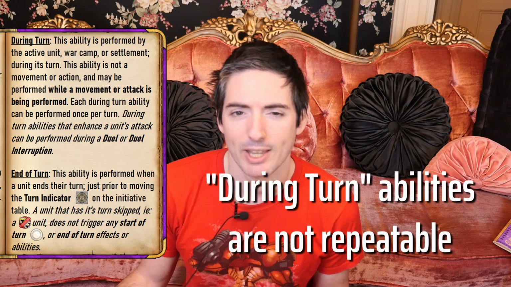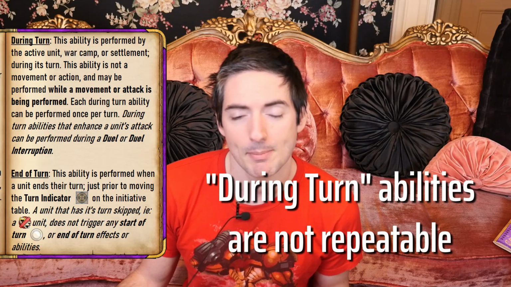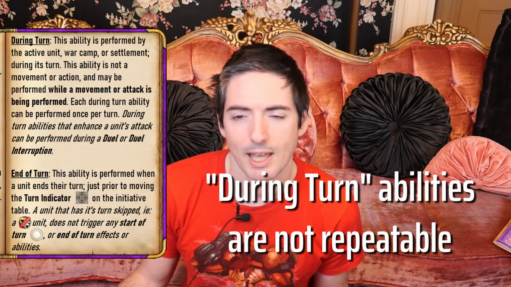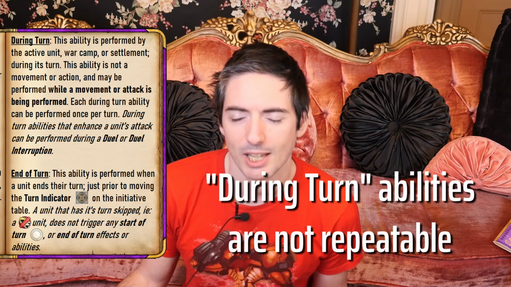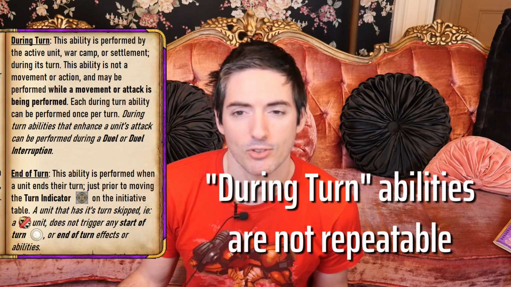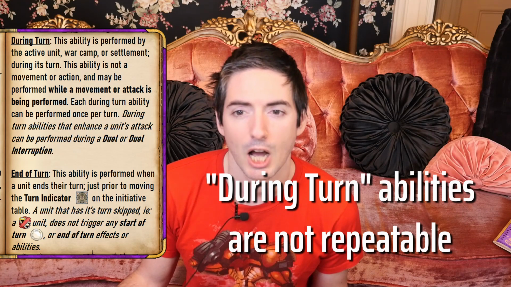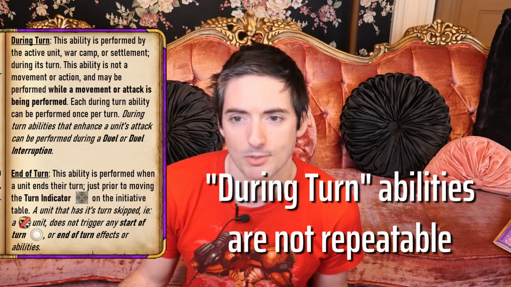A unit, war camp, or settlement can perform multiple during turn abilities while handling their current turn. However, they cannot perform the same named during turn ability more than once. That is, they cannot repeat the same during turn ability. For example, free road movement can only be used once during a unit's turn, not 2, 3, or 4 times.